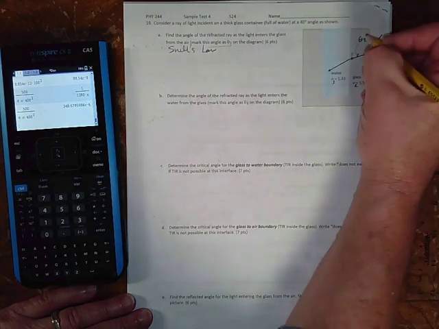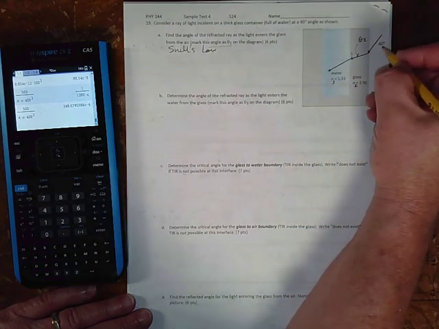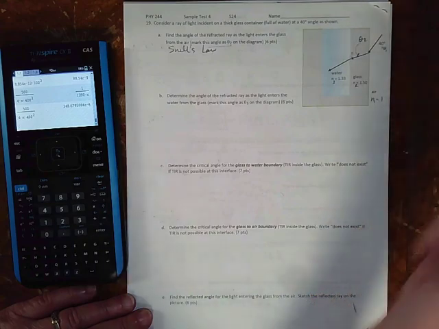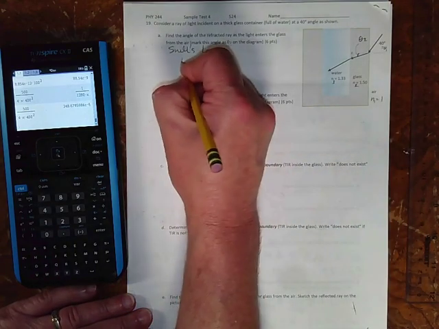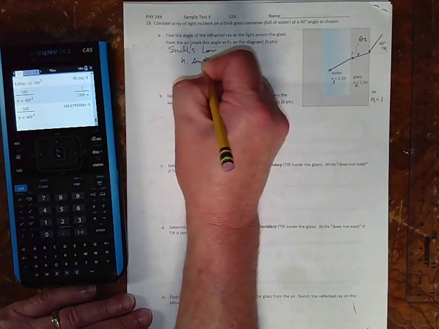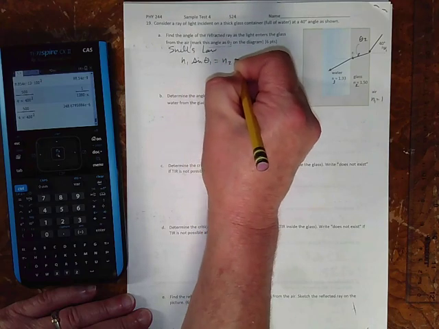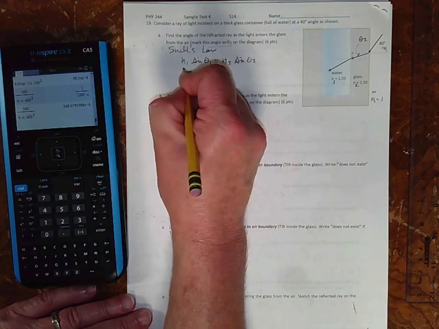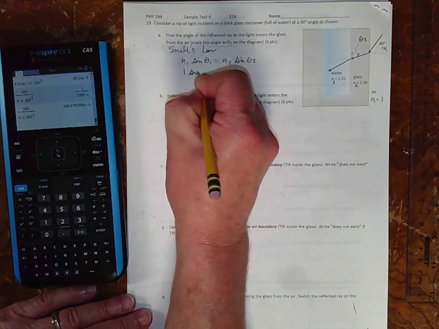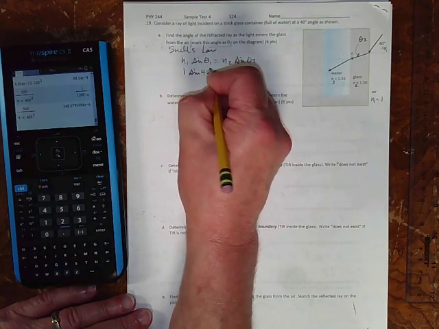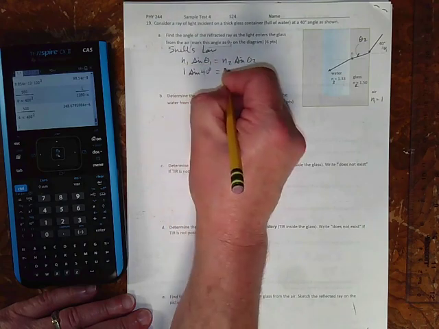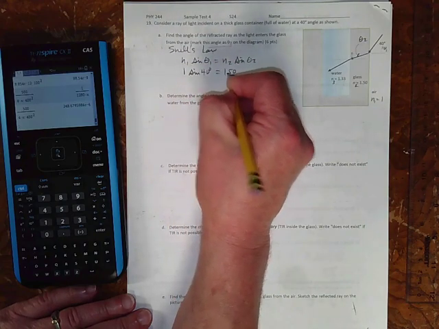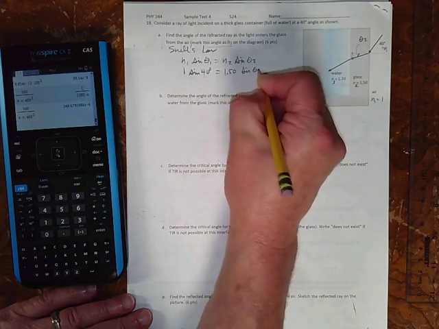This is theta 2, this is theta 1, the 40 degrees. So N1 sine theta 1 equals N2 sine theta 2. In this case, N1 is 1, sine of theta 1, which is 40 degrees, equals N2, which is 1.5, sine theta 2, which is what we're looking for.